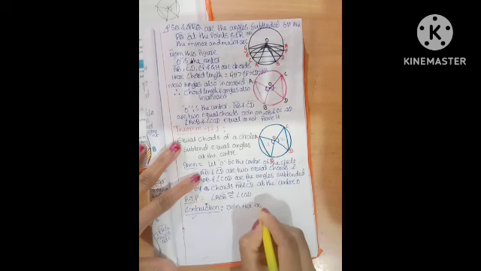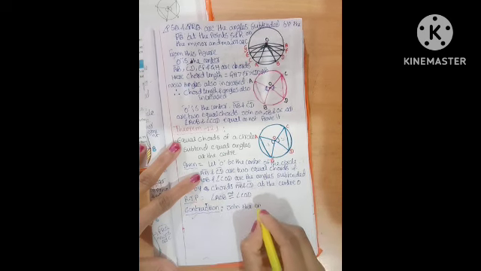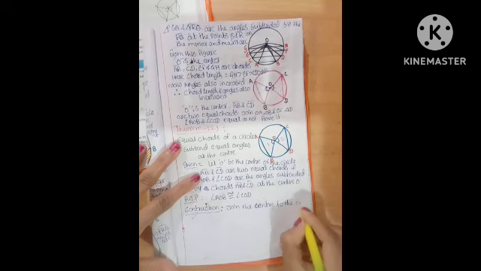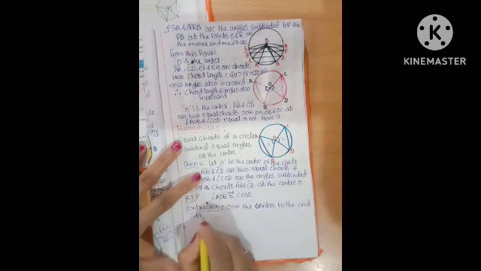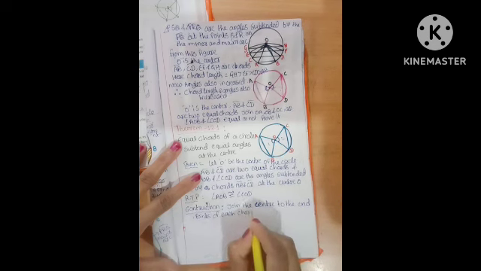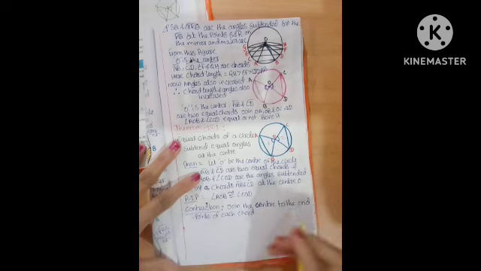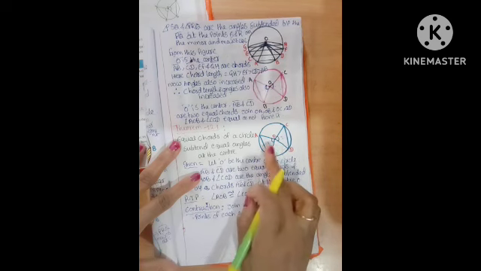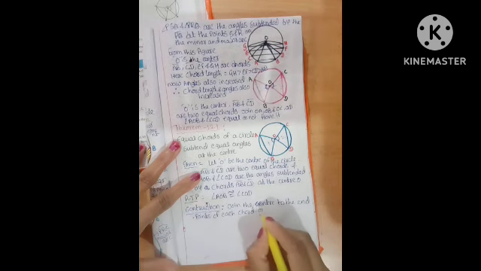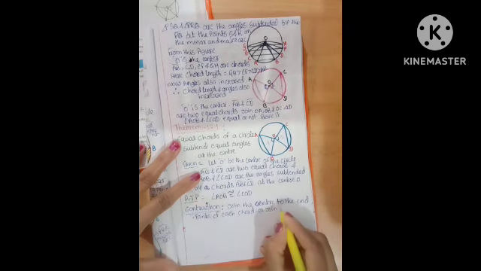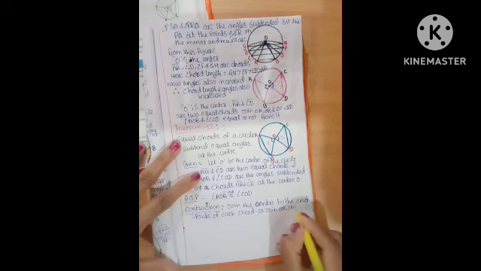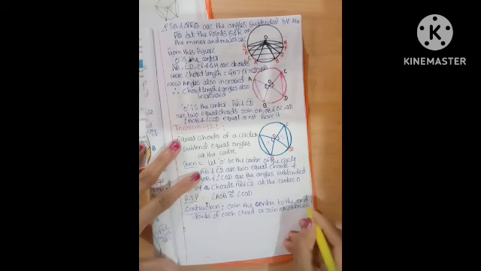Join the center to the end points of each chord, and we will get two triangles. How many triangles are formed here? Two triangles are formed for each chord. Otherwise, join OA, OB, OC, OD.